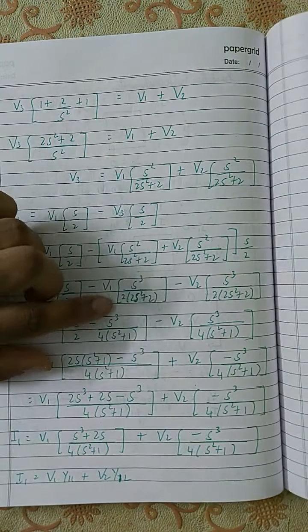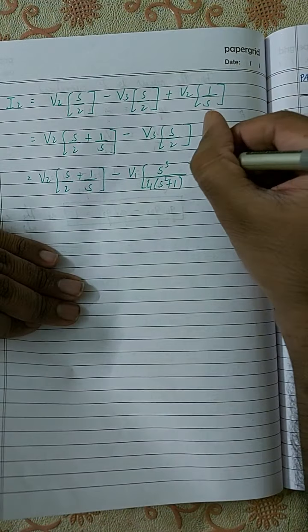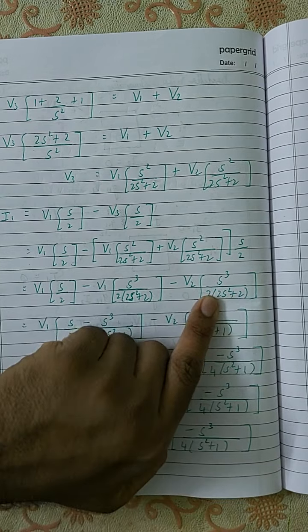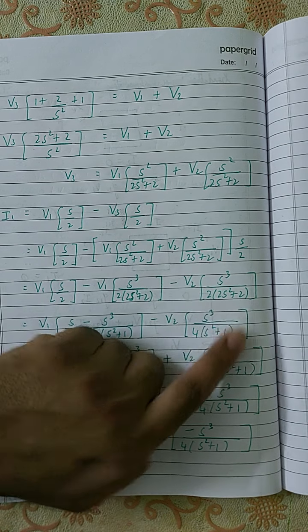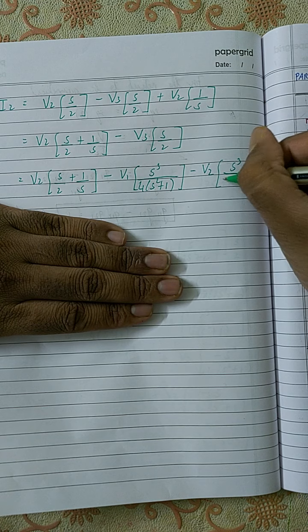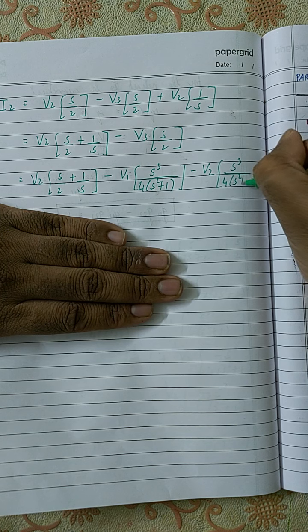Okay, all right, minus v2 into s cube by 4 into s square plus 1.